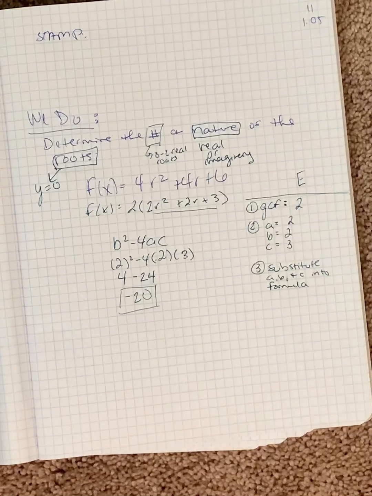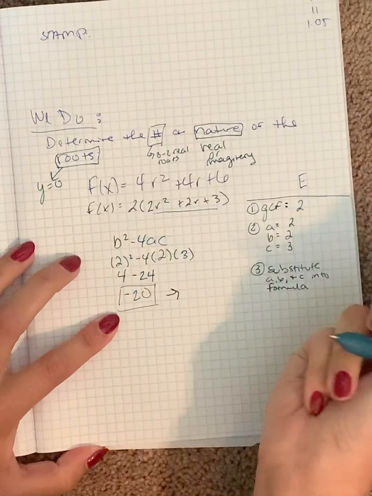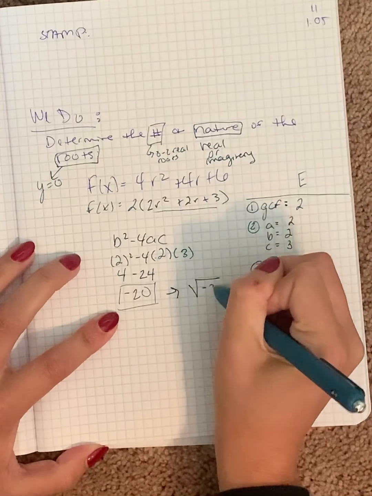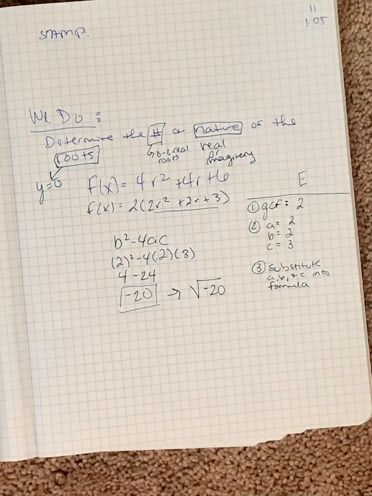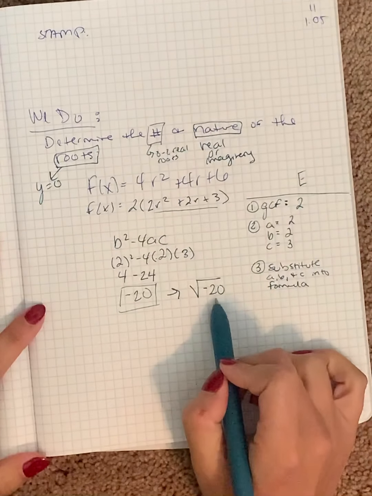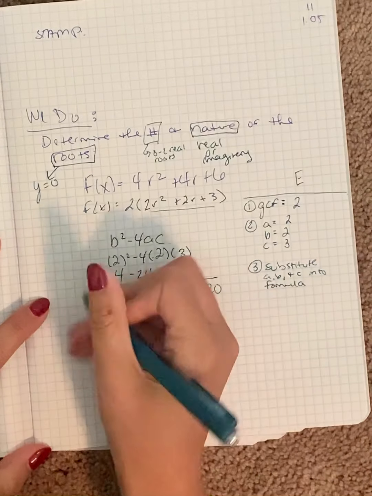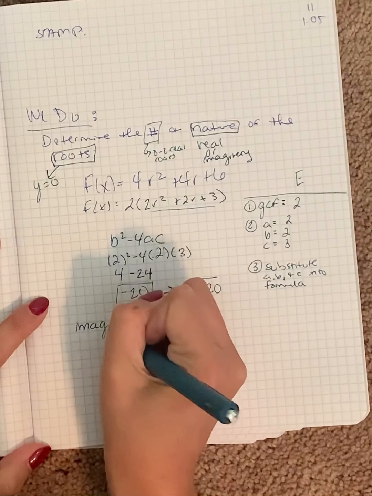So negative 20, what will that tell me? This is the number under the radical. So I know that if I was writing the quadratic formula, this would be the square root of negative 20. So what does that tell me about the number and nature of my roots? Well, because it's a negative under the radical, I know that means that my roots are definitely going to be imaginary. So I'm going to have imaginary roots.